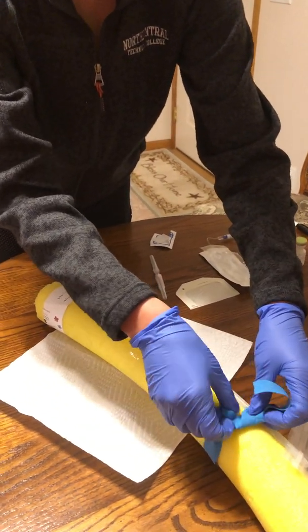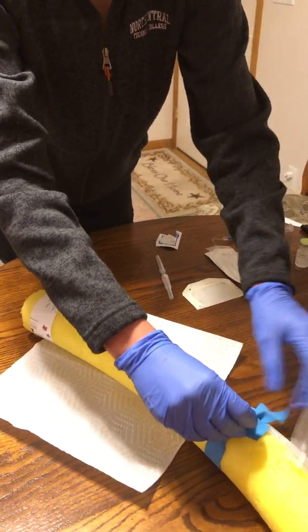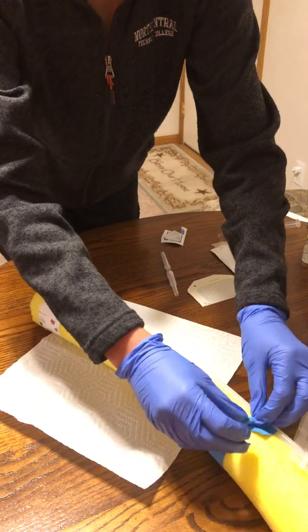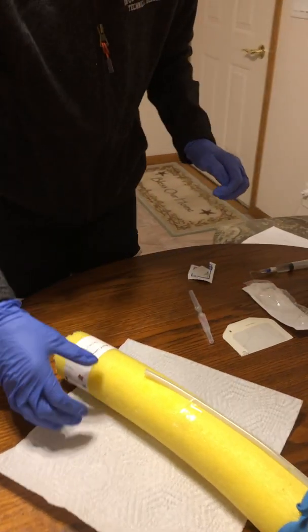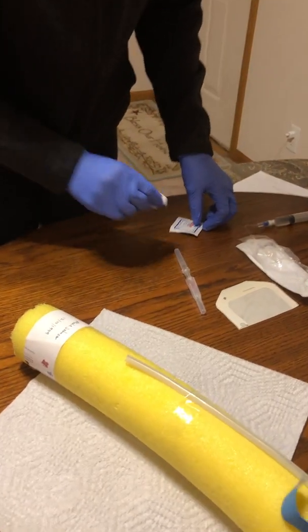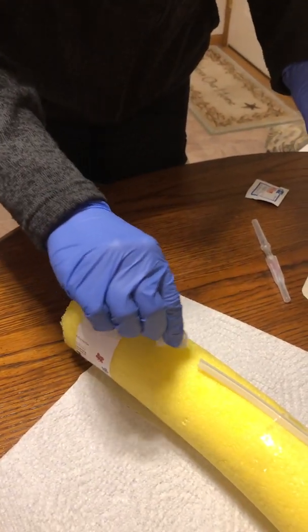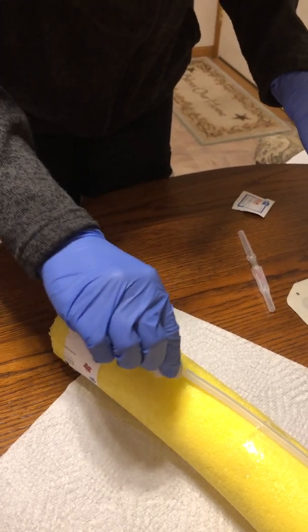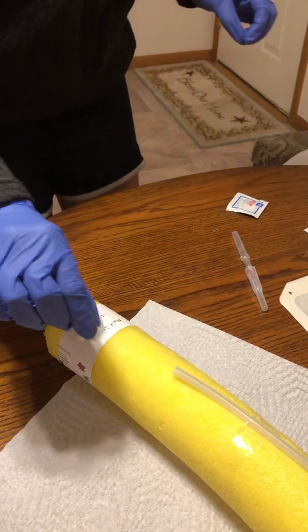Make sure I can feel a pulse. And I can feel a pulse. So now I'm going to do circular motion inside to outside, and then I will allow that to dry.